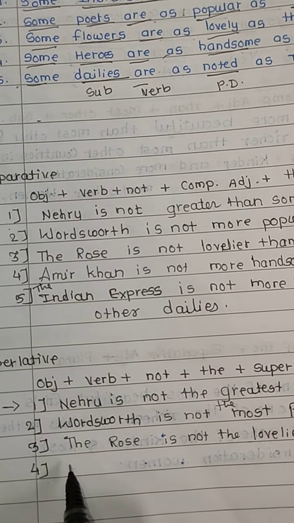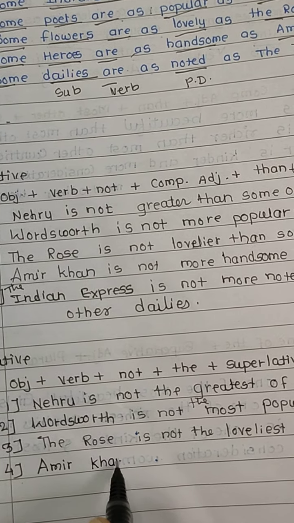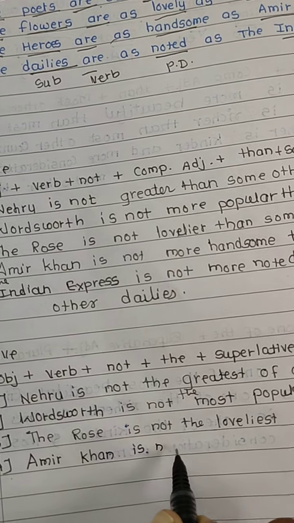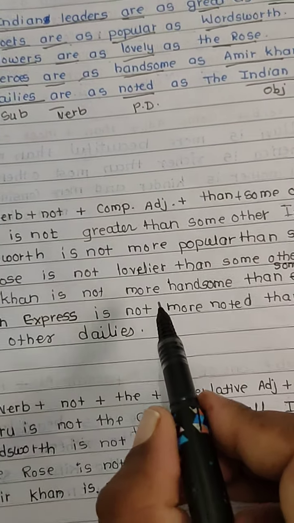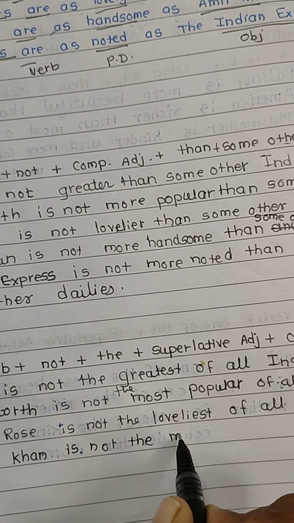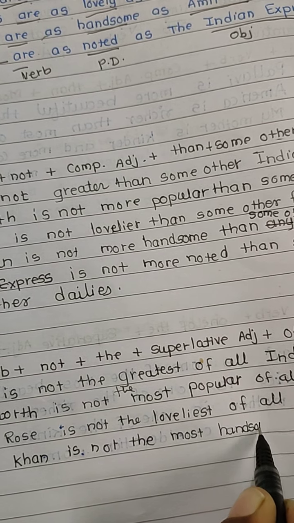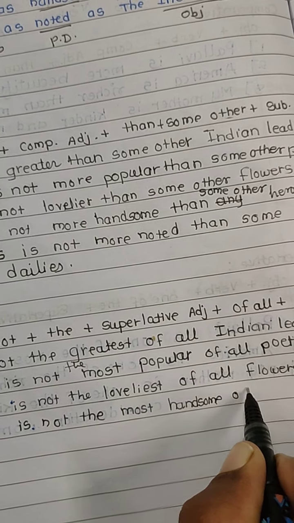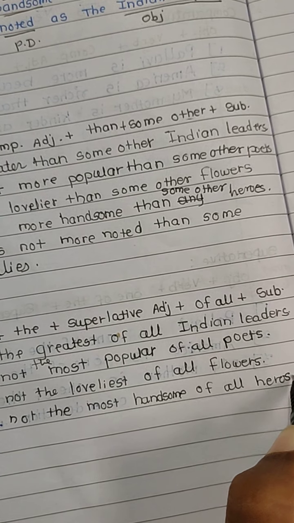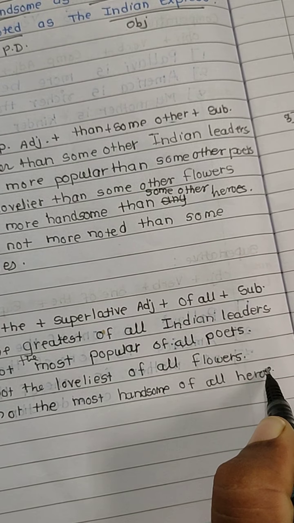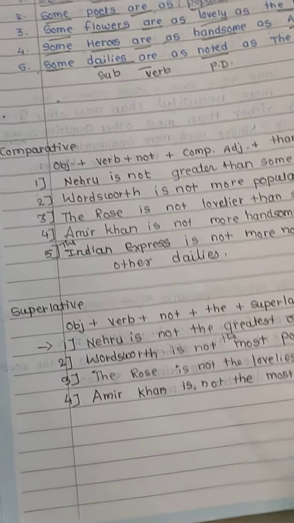Fourth sentence, "Some Amir Khan" became the object. The object comes forward. Amir Khan is not the handsome. Here, more handsome; here, most handsome. Some of all heroes. So that way you can change the sentences into other sentences.